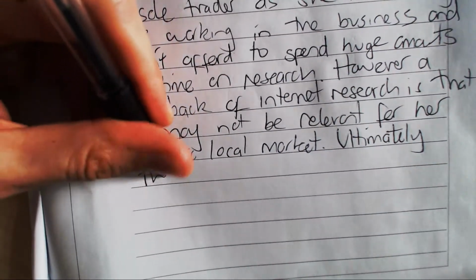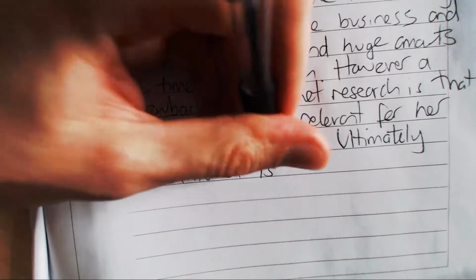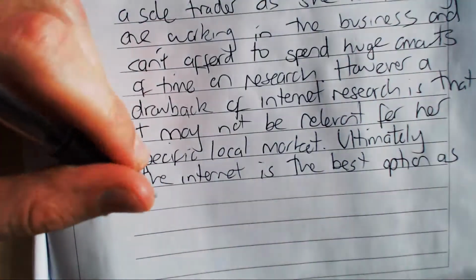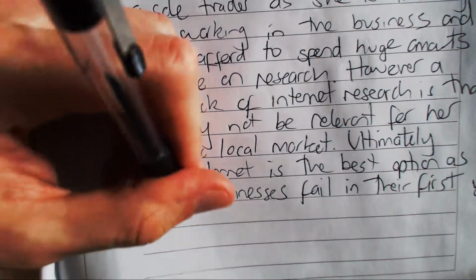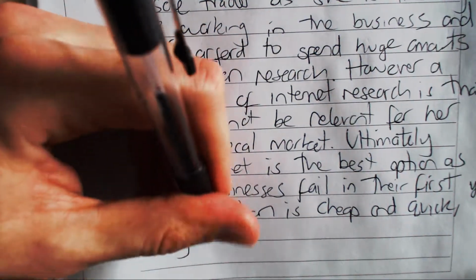Ultimately, the internet is the best option as, so here's my critical reasoning coming in now, as most businesses fail in their first year, and this option is cheap and quick, saving her time and money she doesn't have.